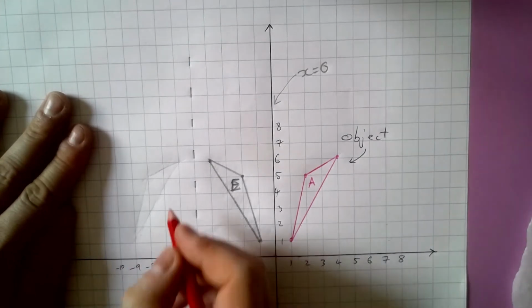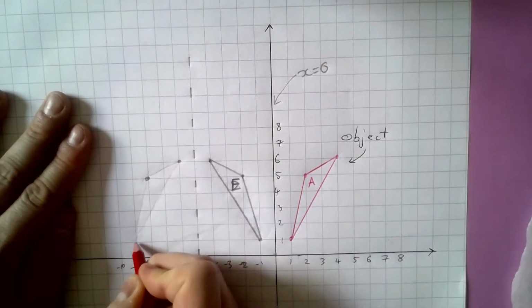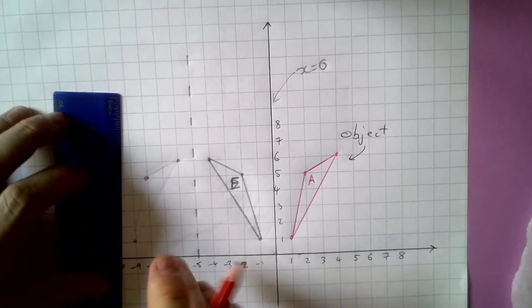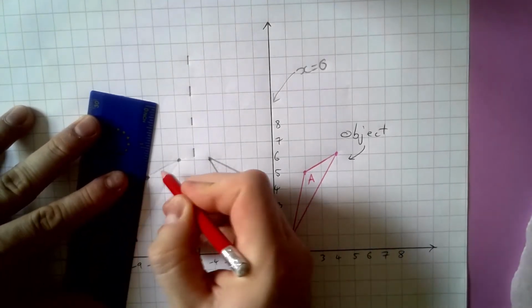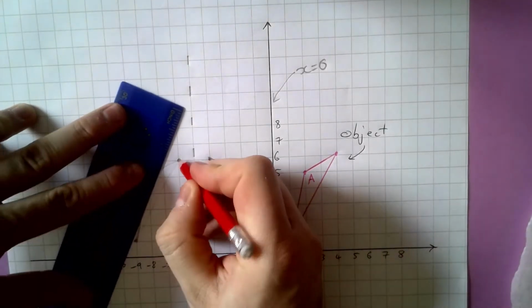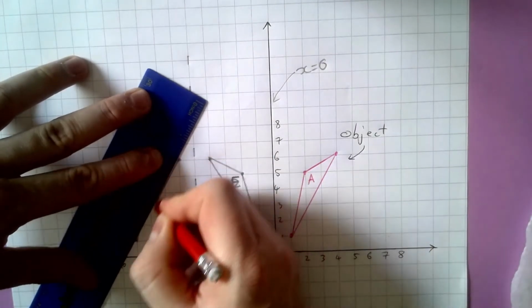I can see where my image is going to be. There's the corners. Line it up perfectly. Draw over, this time with a ruler, because this is what would be marked if I was doing an assessment.